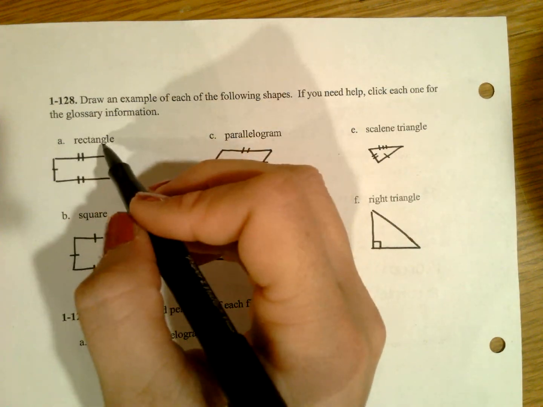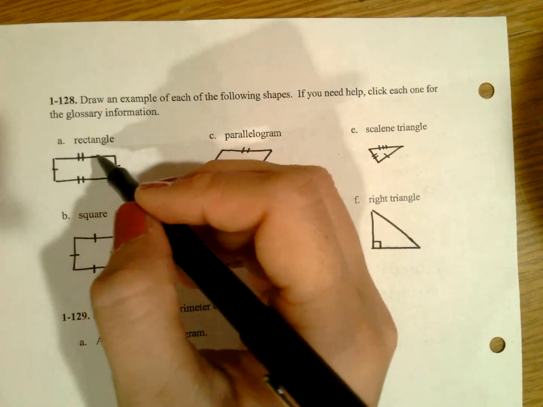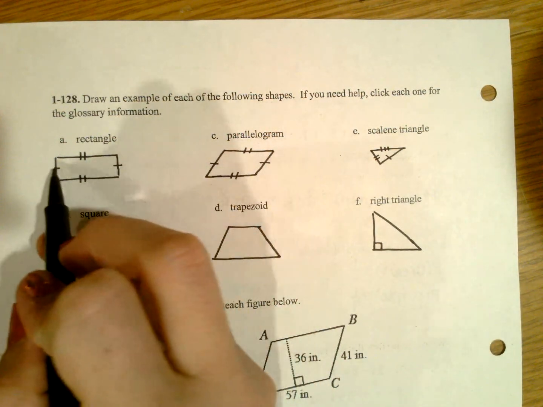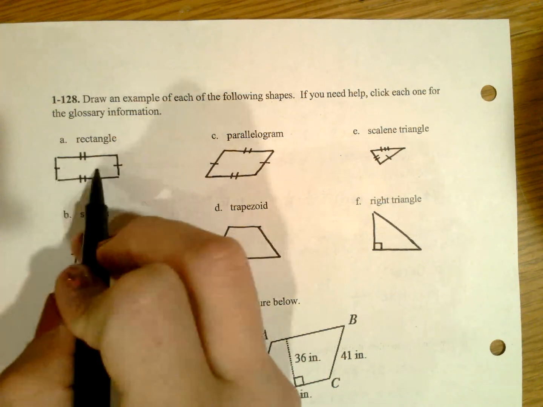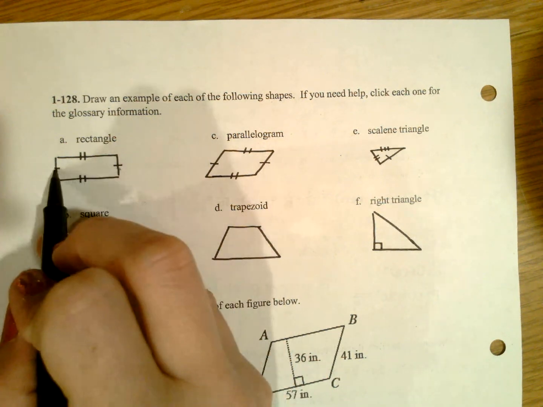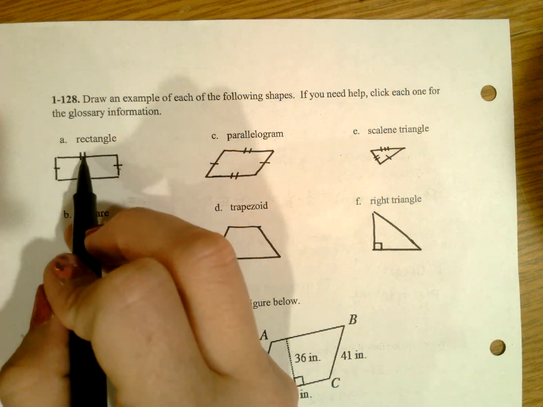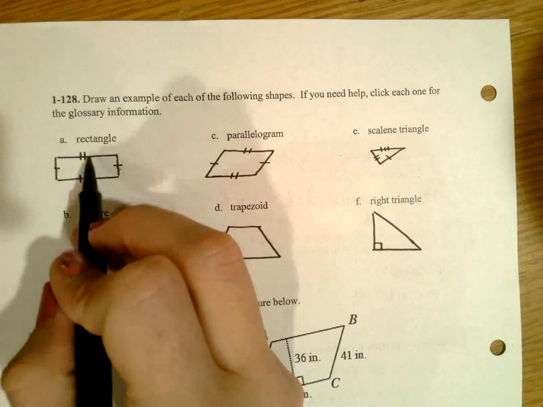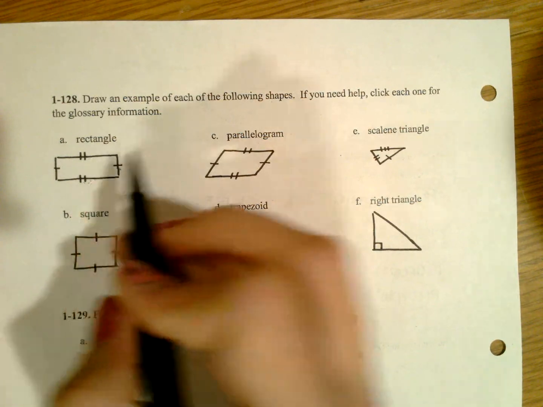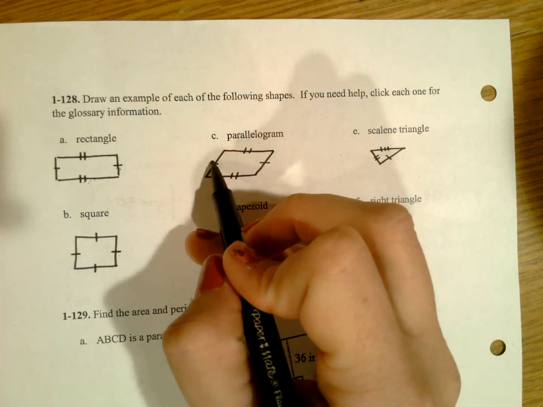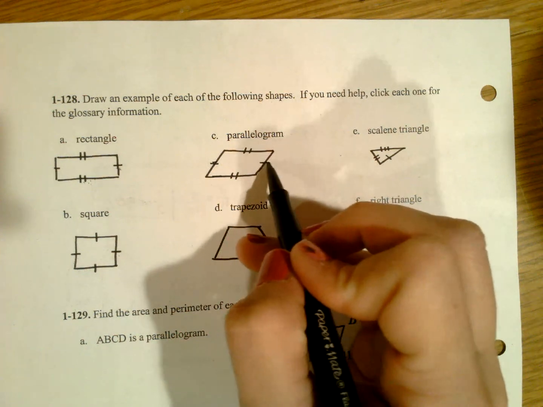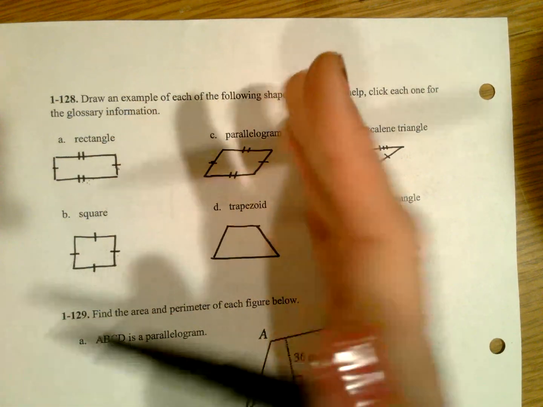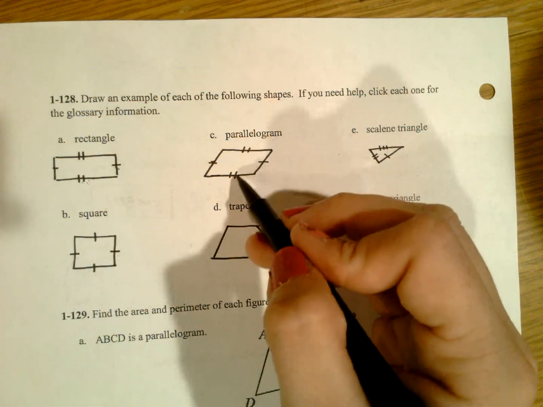Rectangles have 2 pairs of lines that are the same length. This line indicates that these 2 are the same length. The reason I have 2 marks on the base and the top line is because these 2 lines are equal to each other. Same thing with the parallelogram. The 2 sides perpendicular to the base are equal to each other, and then these 2 lines are also equal to each other.